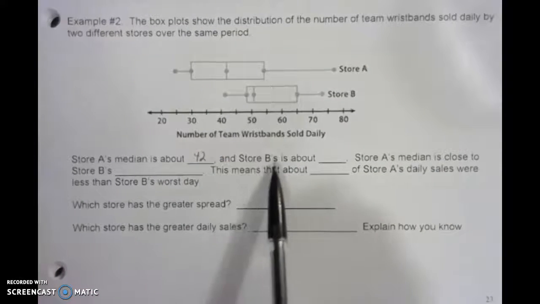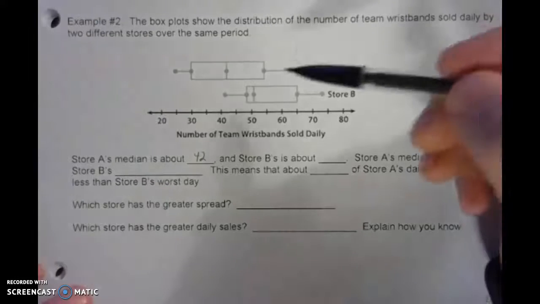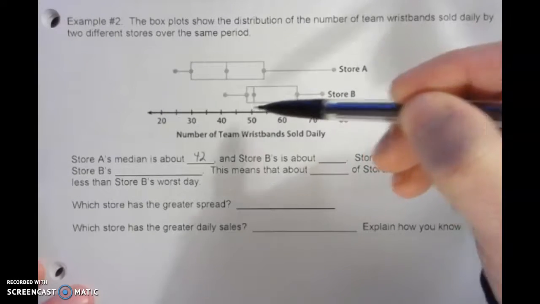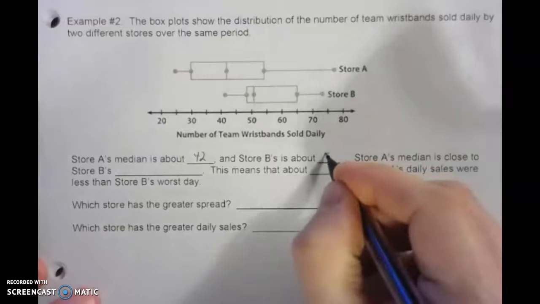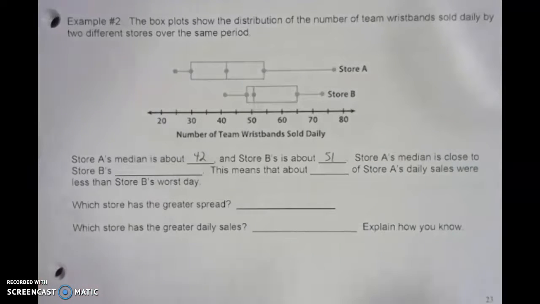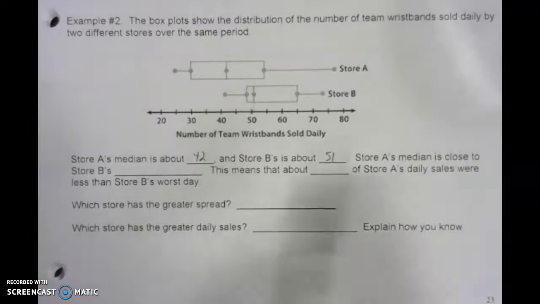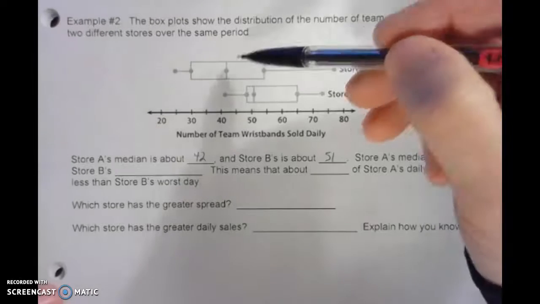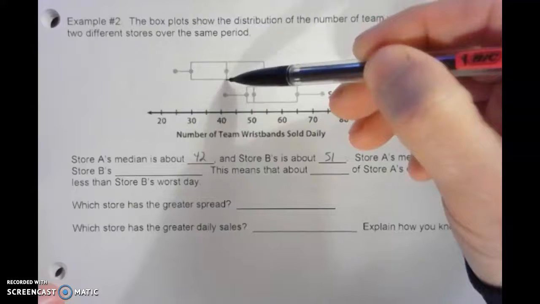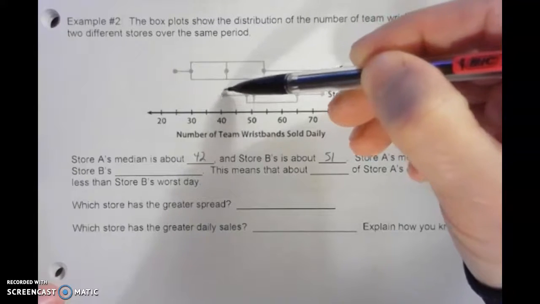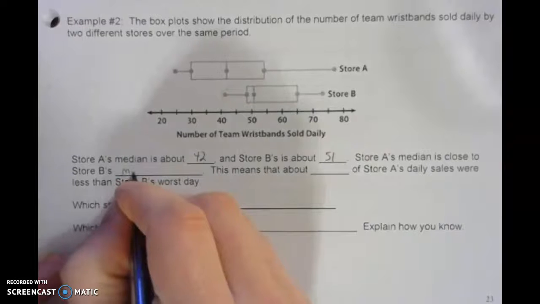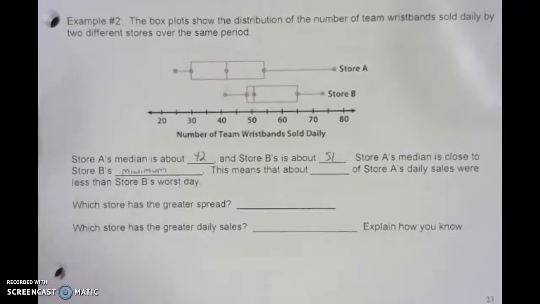Store B's median is about blank. Store B, well, there's their median line. We drop that straight down, and it's very close to 50, so let's go a little bit more than that with 51. Store A's median is close to Store B's blank. Okay, well, here's Store A's median, and if we bring that straight down, it's very close to this value in Store B, which is their minimum. Okay, Store A's median is close to Store B's minimum.